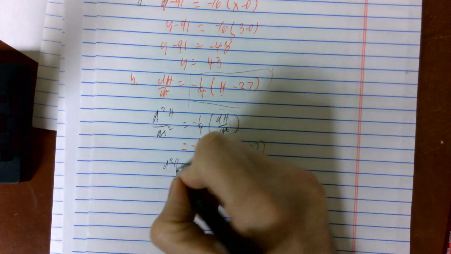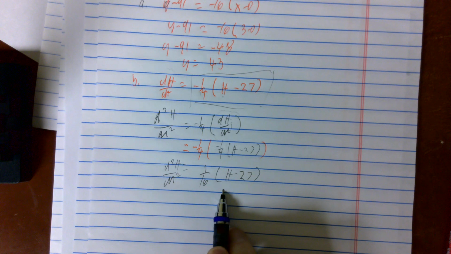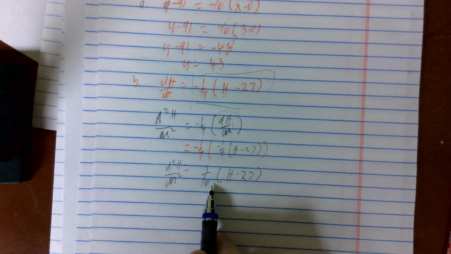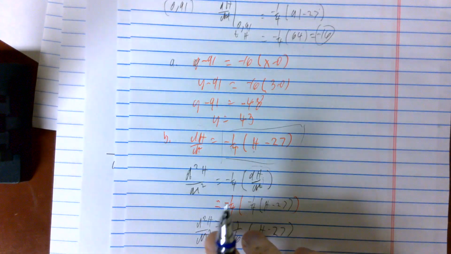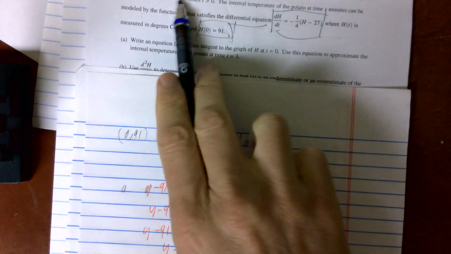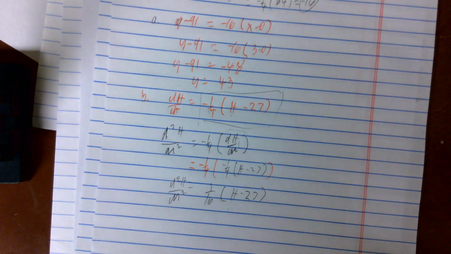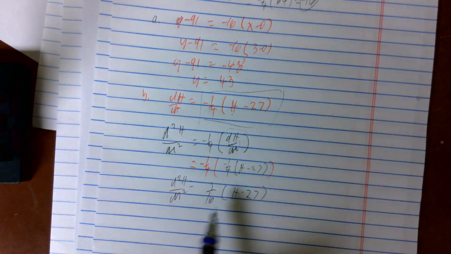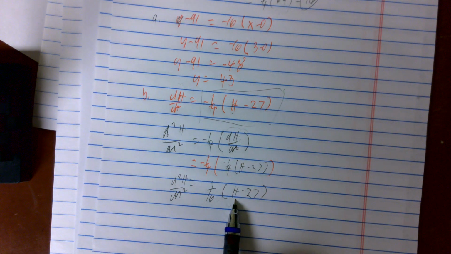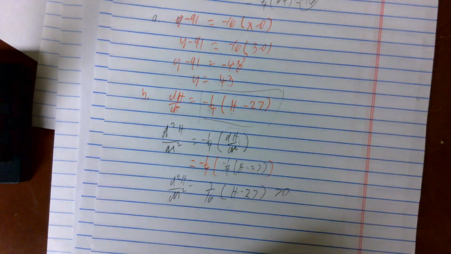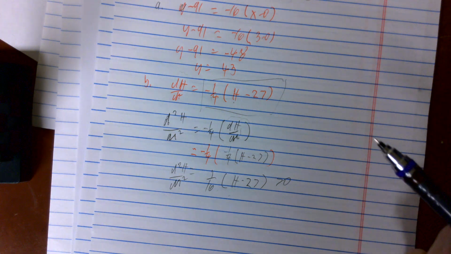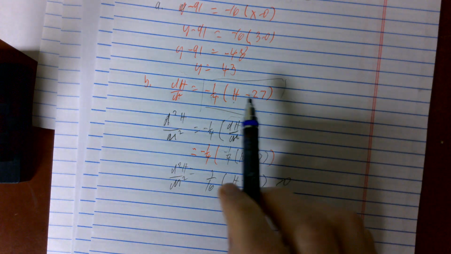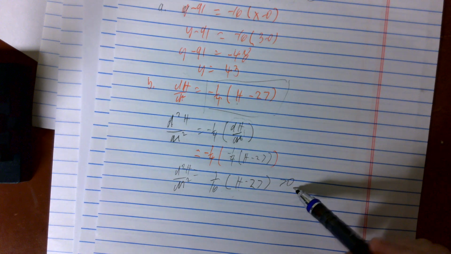So if your second derivative is equal to this, and in the question they do something weird. They say something like it's always greater than 27. The reason they say it's always greater than 27 is if h is always greater than 27, this is always positive.